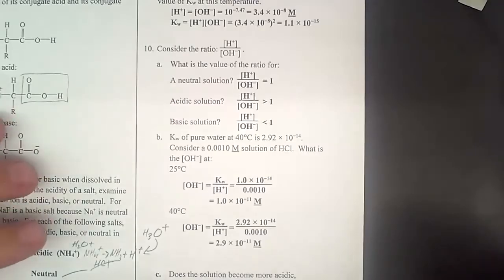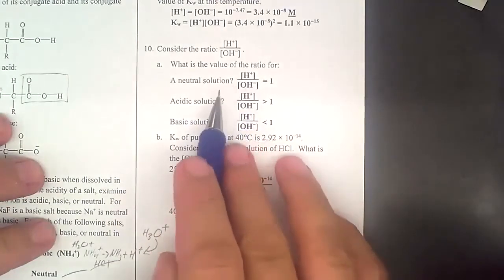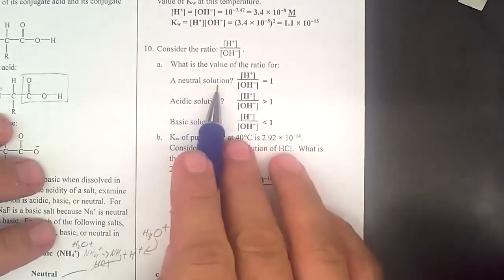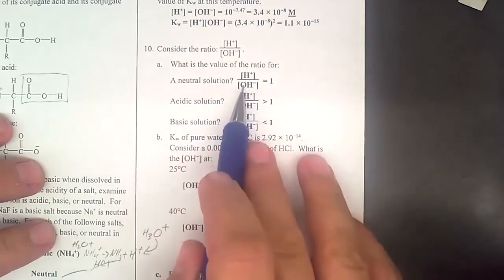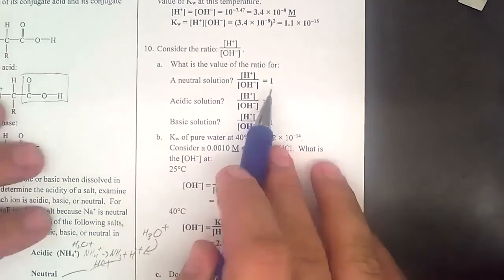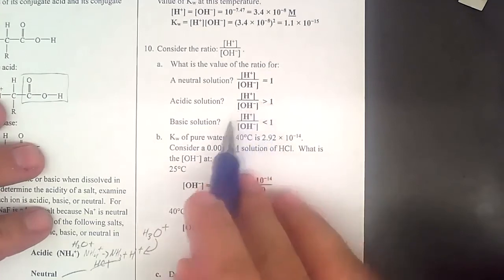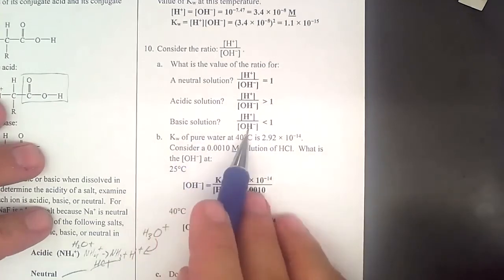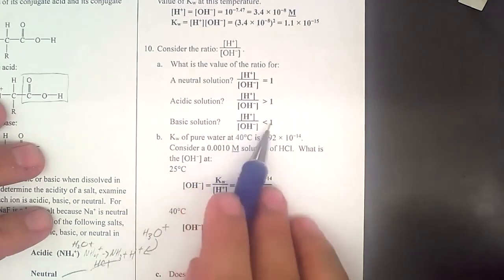On 10, you may understand this already, but it's maybe good at this point to review. What do we mean by a neutral situation, a neutral solution? It's where these values are equal, and therefore the ratio of them is 1 to 1. In an acidic solution, we have more H plus than OH minus, and so this ratio as expressed here would be greater than 1. In a basic solution, we have more OH minus than H plus, and therefore this ratio, if you divide out, is less than 1.